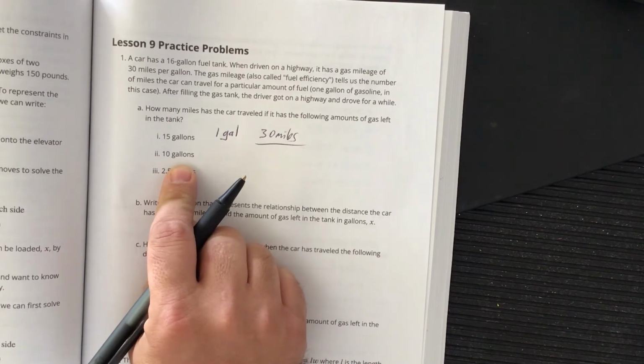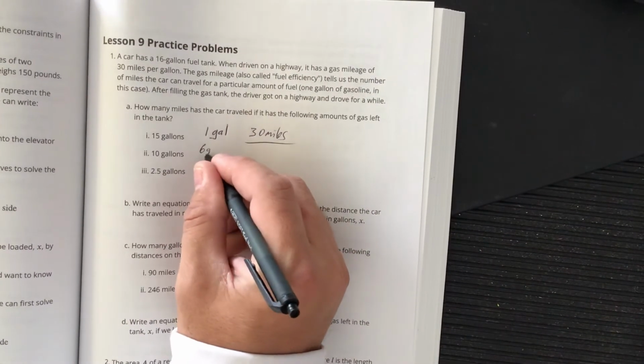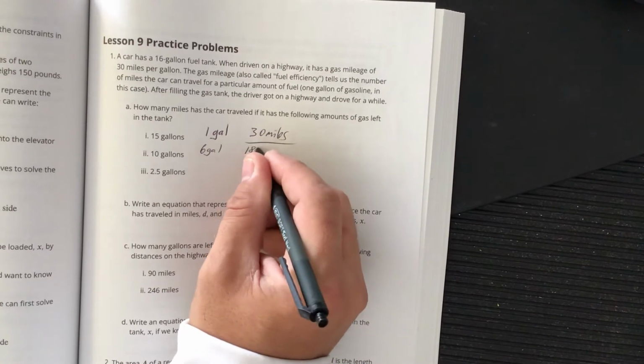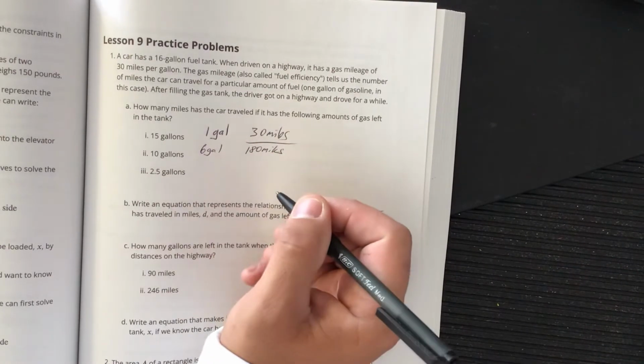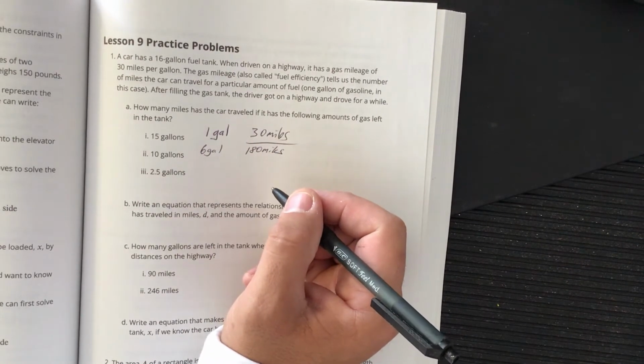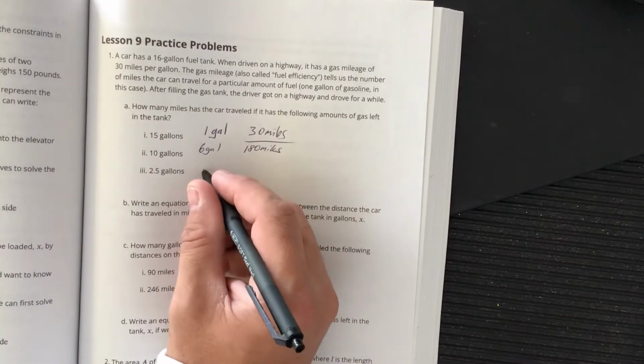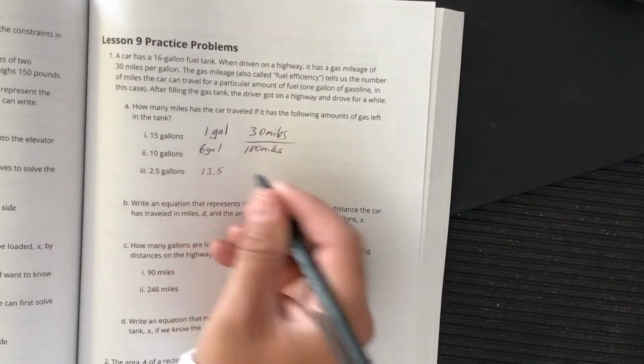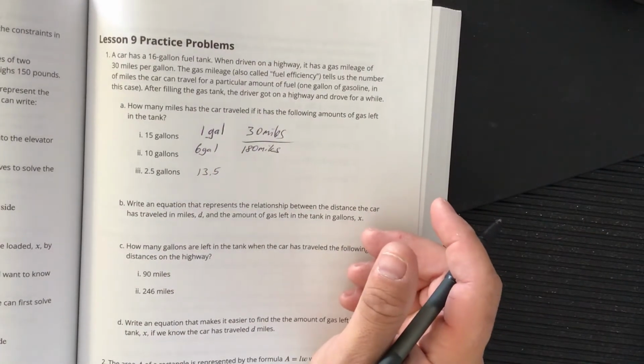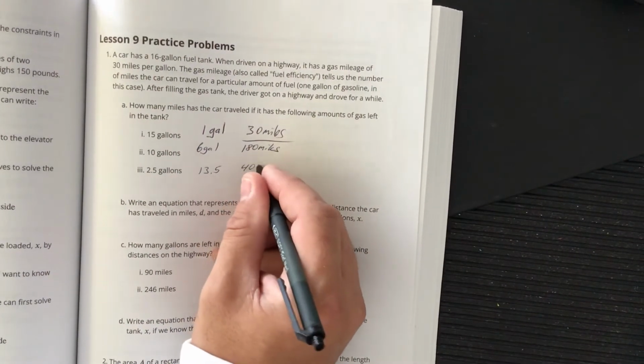6. Use 6 gallons times 30 miles to the gallon. 180 is correct. 3, same thing. We use 13.5 gallons of gas times 30, should get 405.